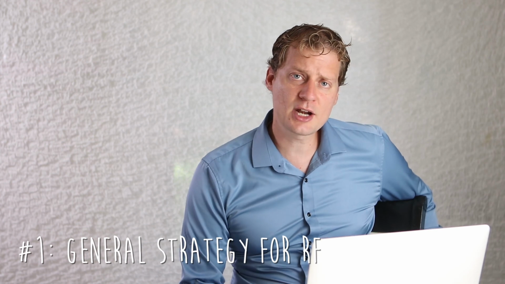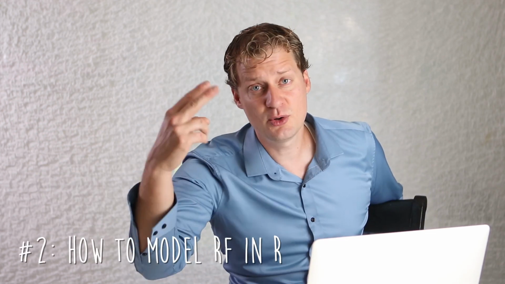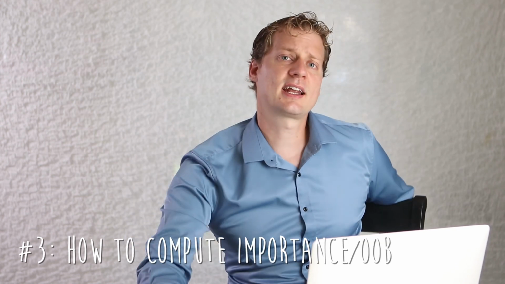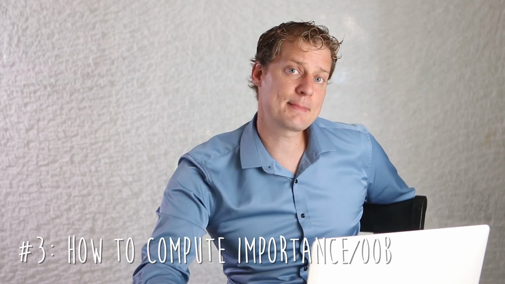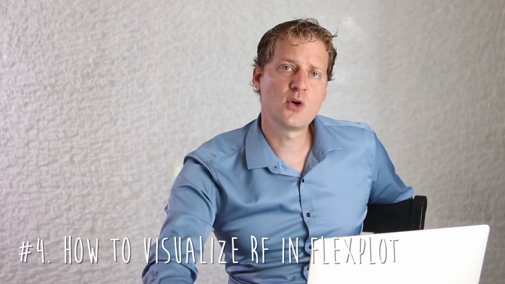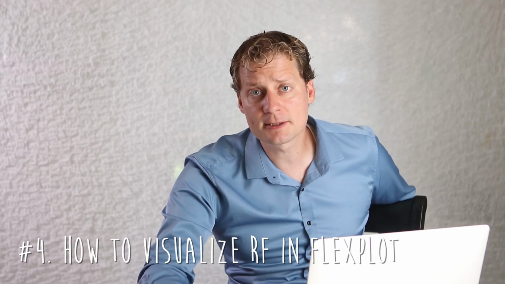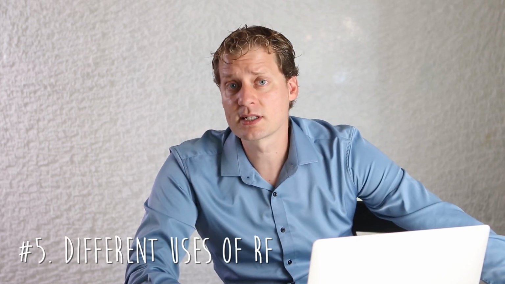So with that, let's review our learning objectives. Number 1, the general strategy for random forests. Again, we use random forest to find the variables and the functional form of the variables, and we use GLM to then fit the model so it can be transportable. Number 2, how to model random forests in R. Number 3, how to compute variable importance as well as out-of-bag measures of error. Number 4, how to visualize random forest models in flexplot. And then number 5, the different uses of random forests. Again, variable selection, nonlinear and interaction detection, non-parametric modeling, and prediction and classification.